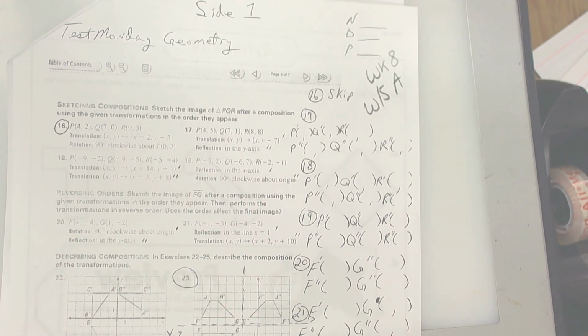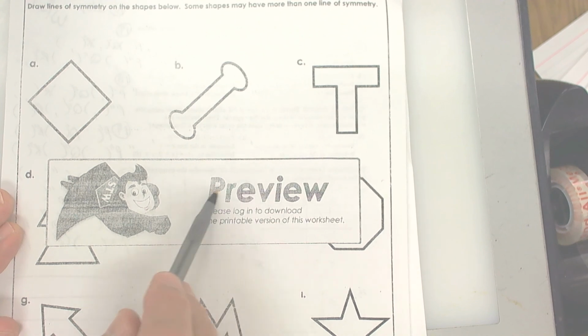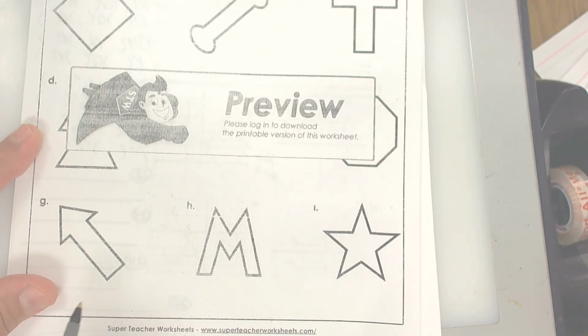Okay? So just try your best on these and figure out what they did. But I definitely want this top part. Okay? And then the back side is easy. I'm just drawing the lines of symmetry. And these two we can't really see, but I want the lines of symmetry on these.